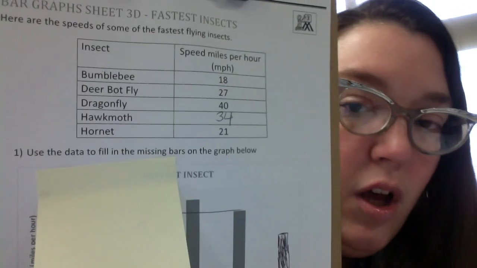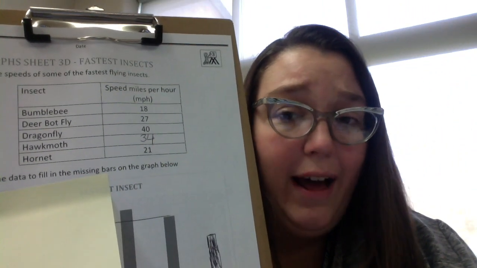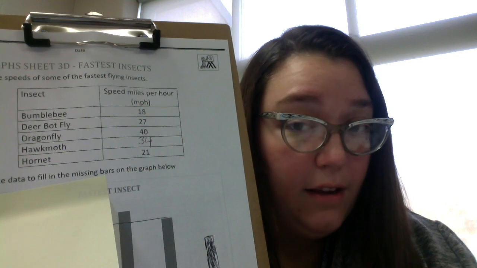Next problem. It says a dragonfly can fly twice as fast as a hornet. True or false? So in order to do that, I need to look at the dragonfly, which is at 40, and the hornet's at 21. And is that true that the dragonfly is twice as fast as the hornet?